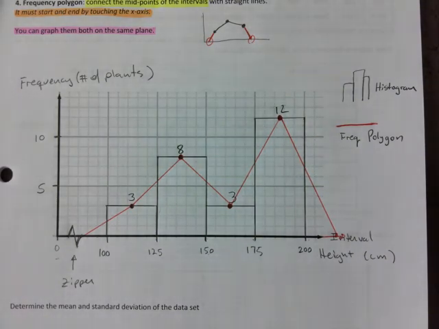So what do you need to make both of these graphs? The frequency table. If you don't have a frequency table, you can't do this. Okay, so it all hinges on that frequency table that I already started off with.